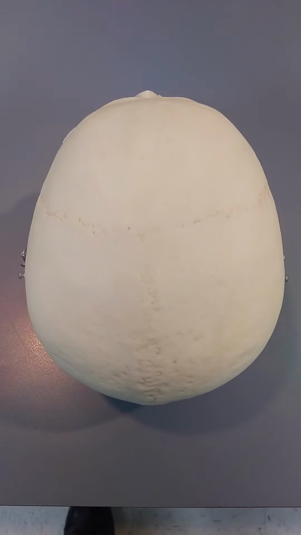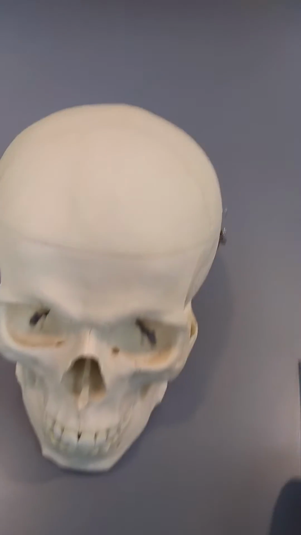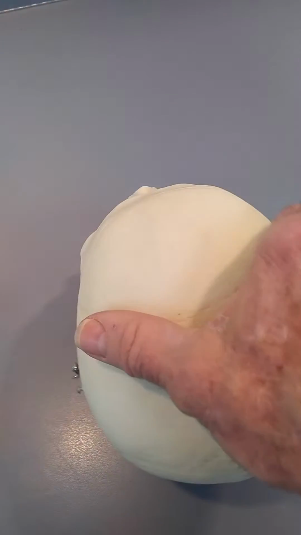This is lab 1, station 1. This is about the skull. So we're looking at the human skull here. I'll just show what we're looking at. I'll rotate it around for you. All right, we're going to look from a posterior view here.